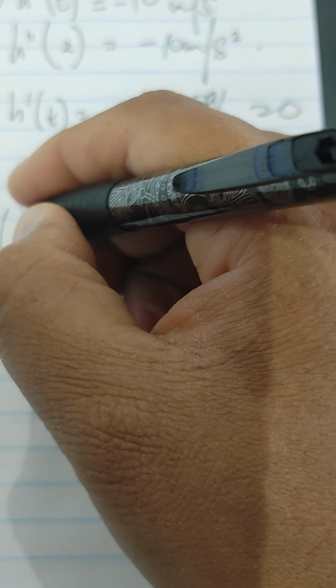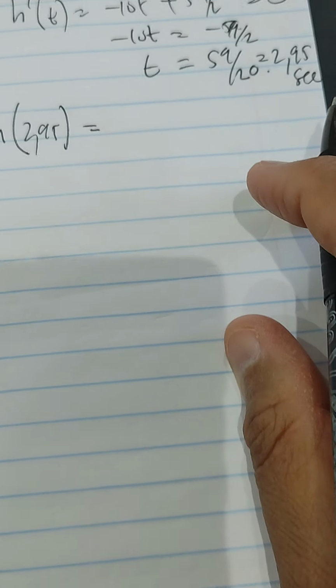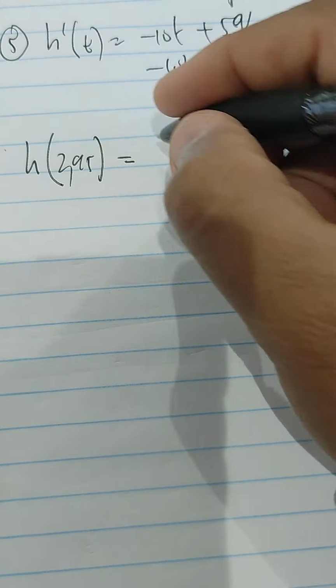And what was the maximum height? The height, of course, will be at 2,95. So what we do is we substitute that into the original formula, and the formula denotes height. That would give us negative 5 into 2,95 squared plus 59 over 2 into 2,95 plus 3. Okay?